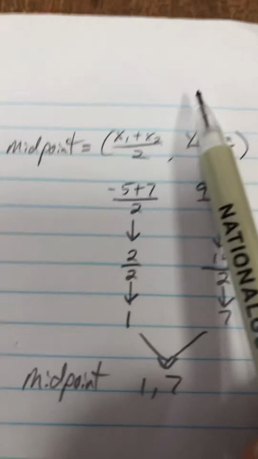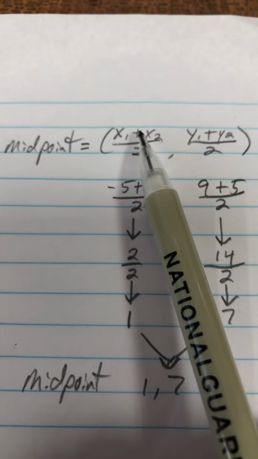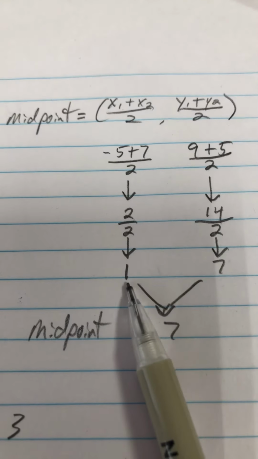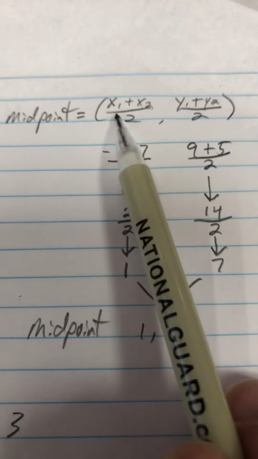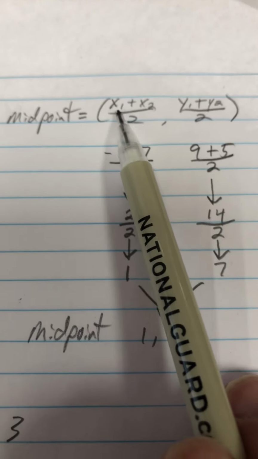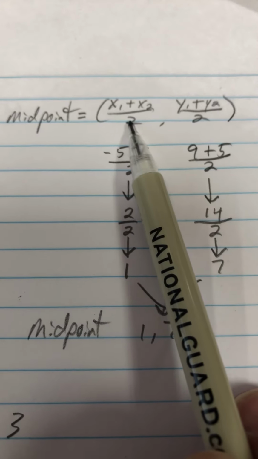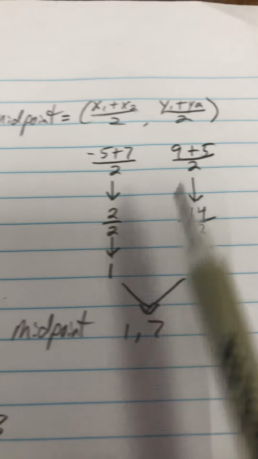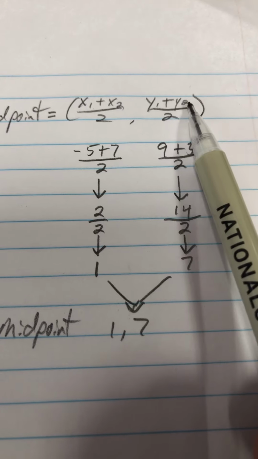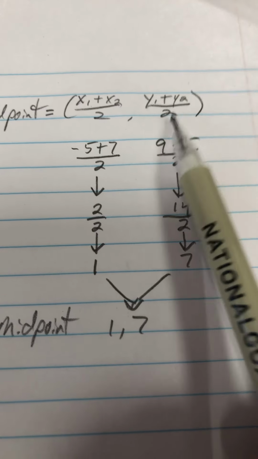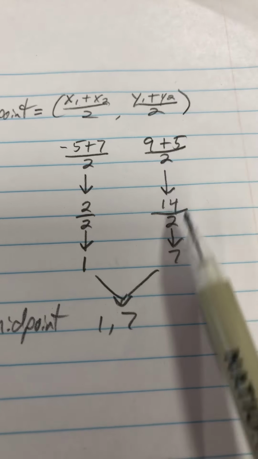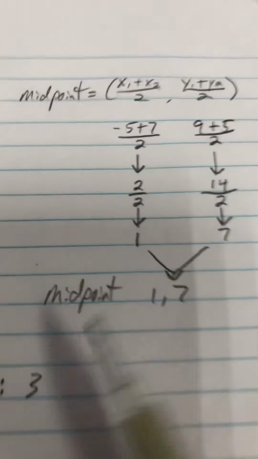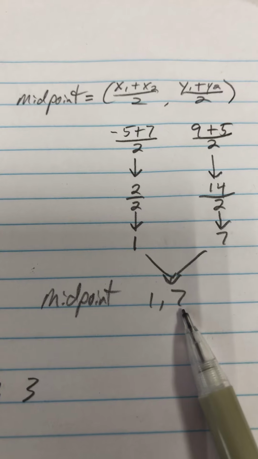Remember, in order to find the midpoint, I take my x1 plus my x2 divided by 2 to get my x, the middle of these 2 points. You're just taking the average of them. You add them up and divide by 2, because there's 2 that you added up. And then I have my y1 plus my y2 to get the middle of those 2 points. And that's going to be 7. So my midpoint is (1, 7).